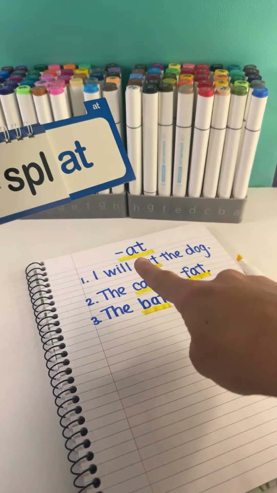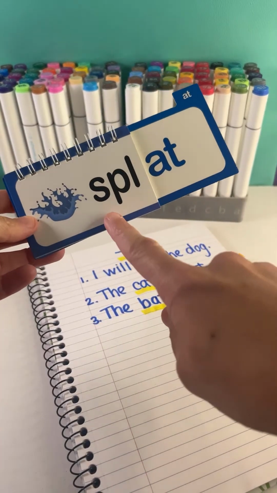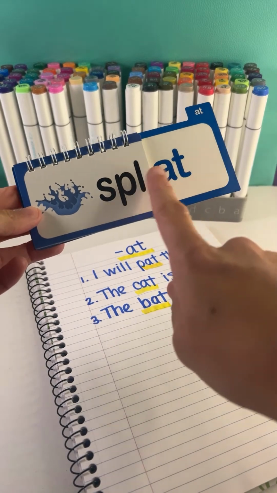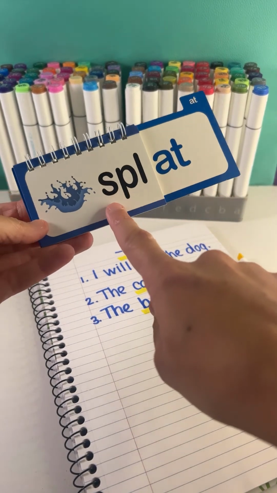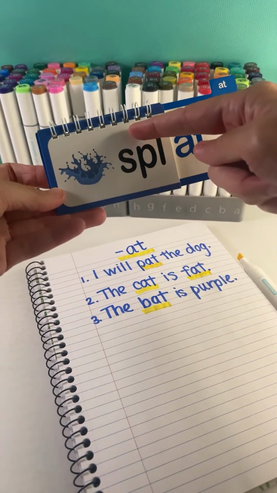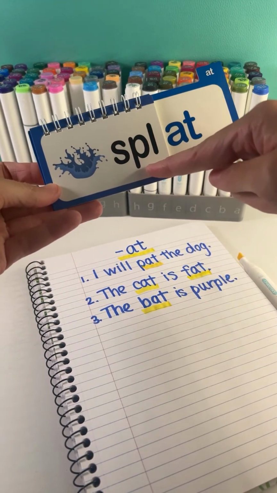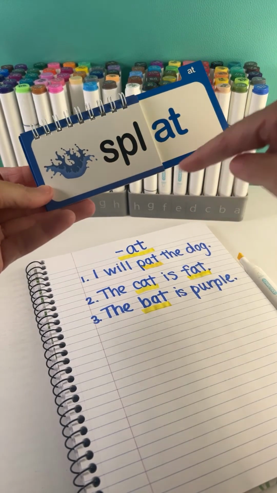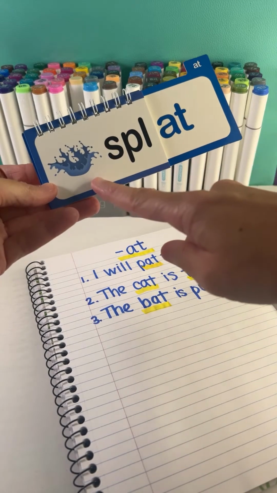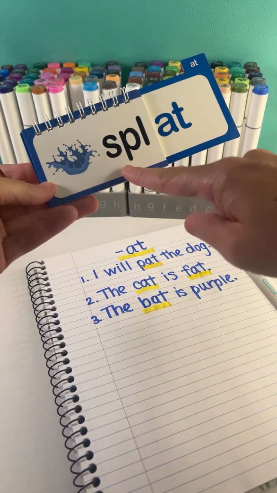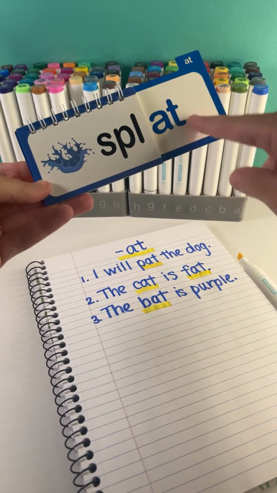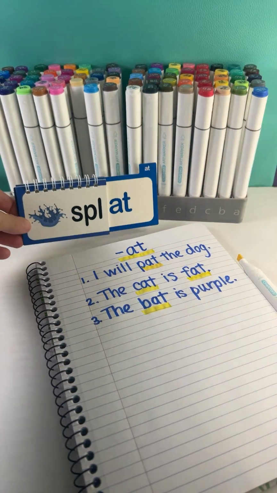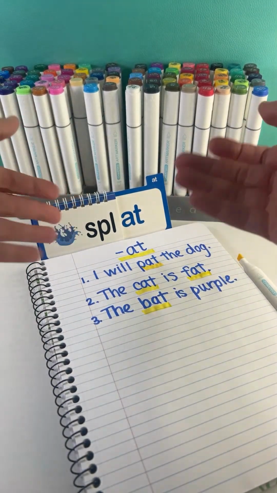So this is just like a CVC word, but we have 3 consonants before the vowel. So this is the letter S. So we have S. The letter P says P. And the letter L says L, spl. So we have at and spl. Spl, at, splat. Let's think of a sentence with the word splat.